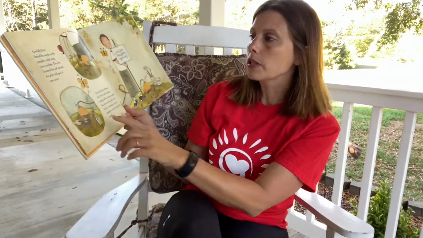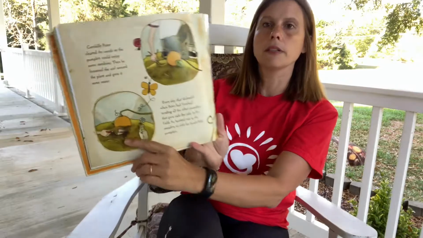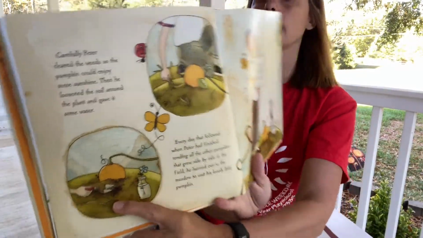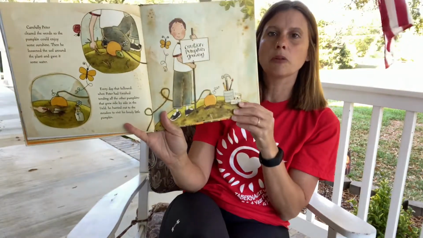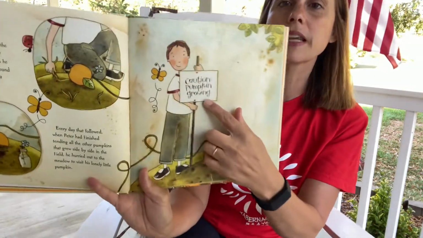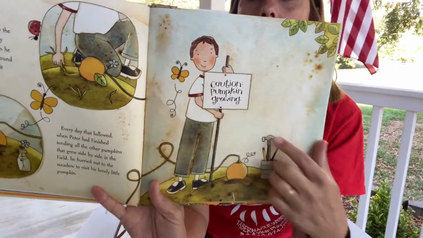Then he loosened the soil around the plant and gave it some water. There he is, taking care of the soil. Every day that followed, when Peter had finished tending all the other pumpkins that grew side by side in the field, he hurried out to the meadow to visit his lonely little pumpkin. He even put up a sign there that says, "Caution, pumpkin growing."